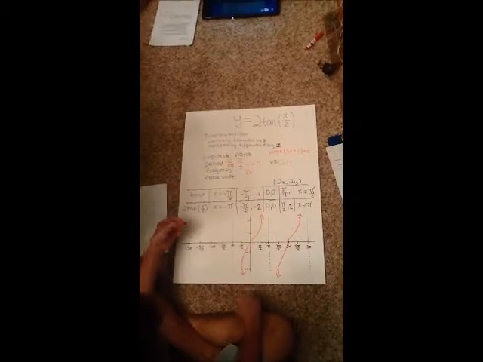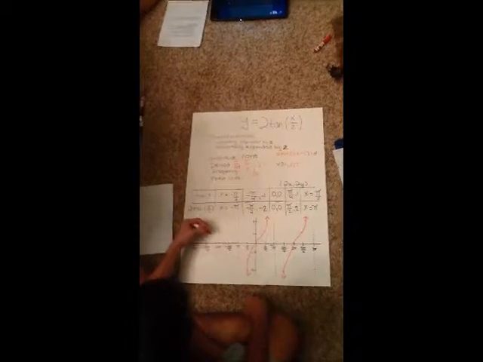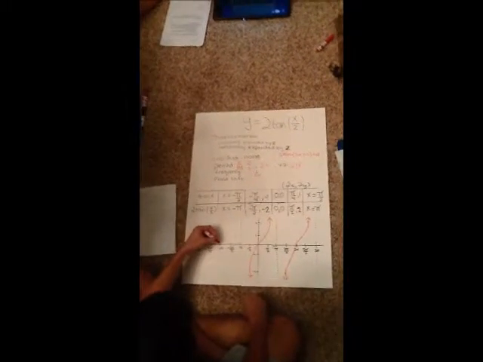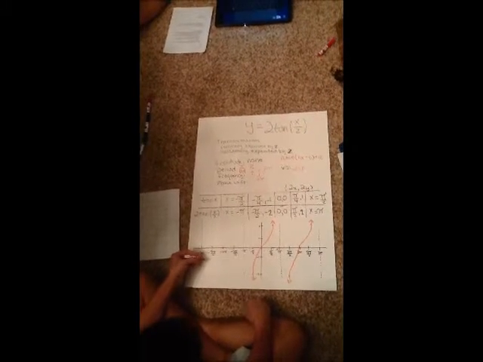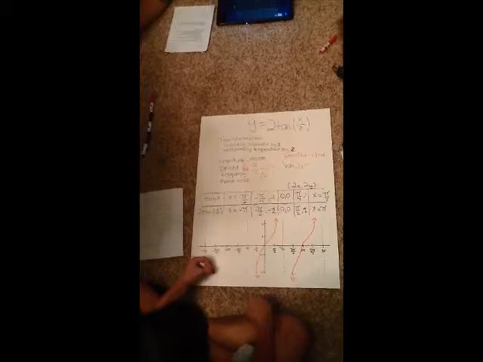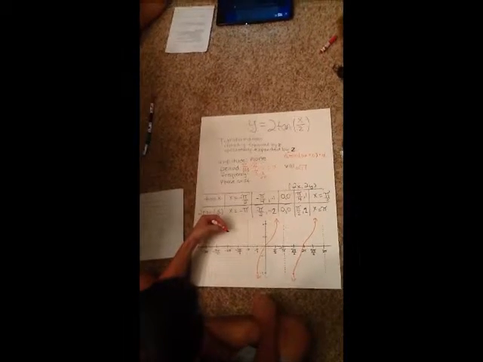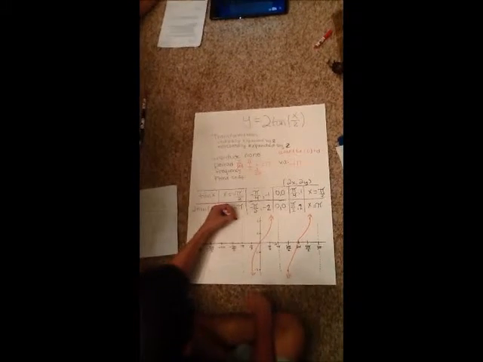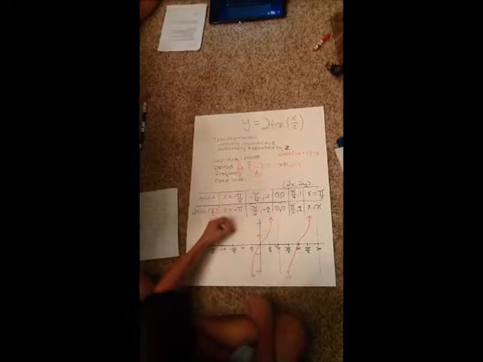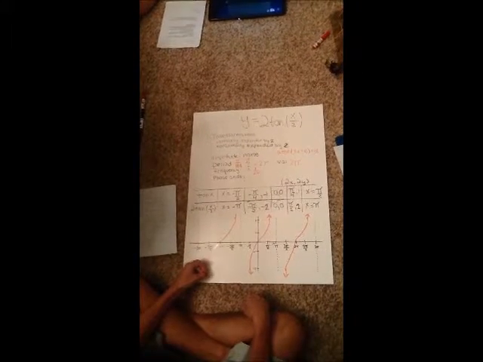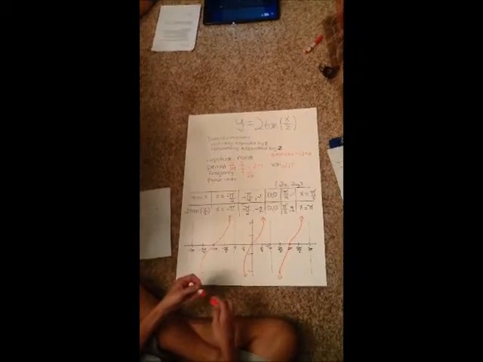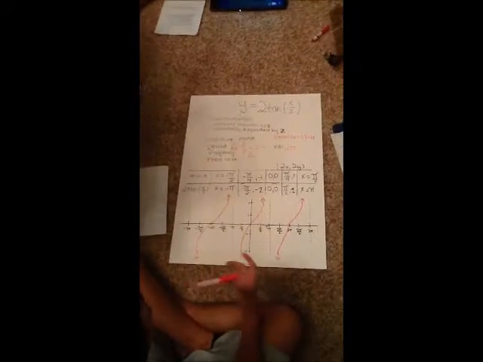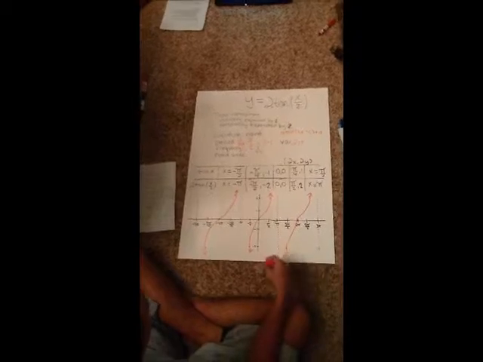I guess I'll draw 1 more period though. So, negative 2 pi and 0, negative 5 pi over 2 and negative 2, and negative 3 pi over 2 and 2. And now we have 3 periods of your tangent function. And now we finished graphing the tangent function.